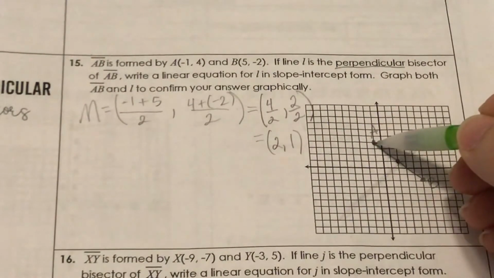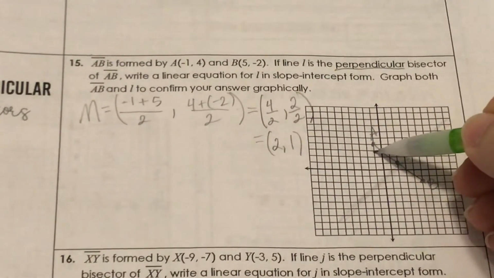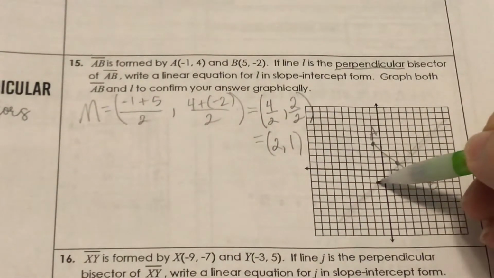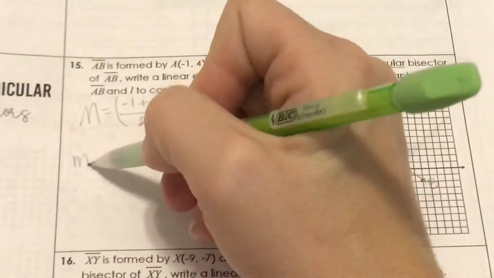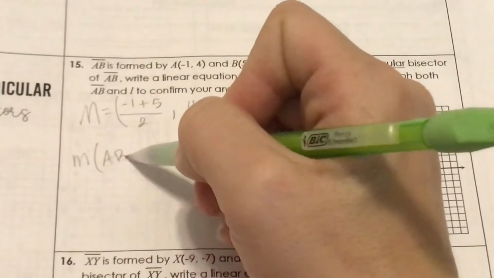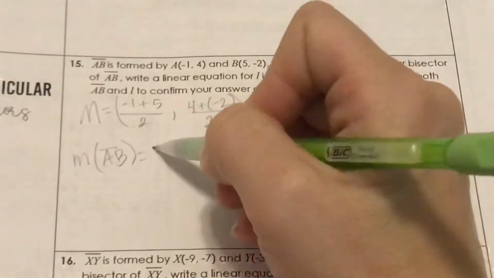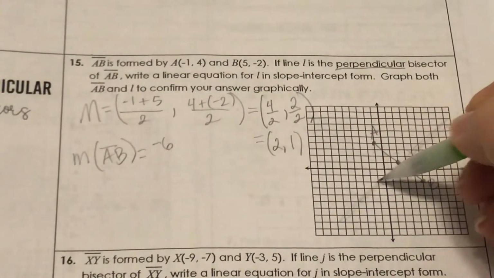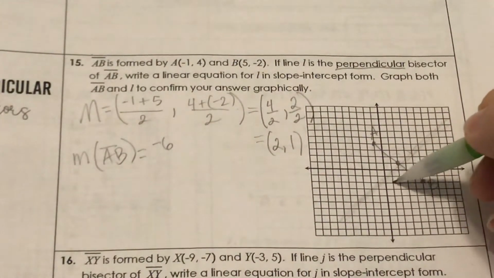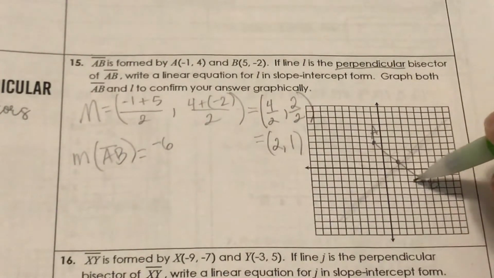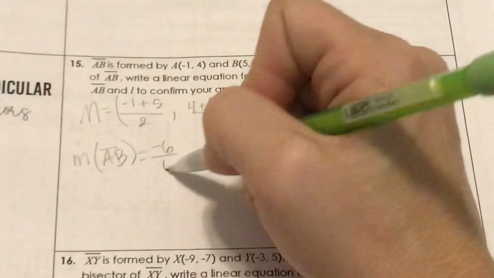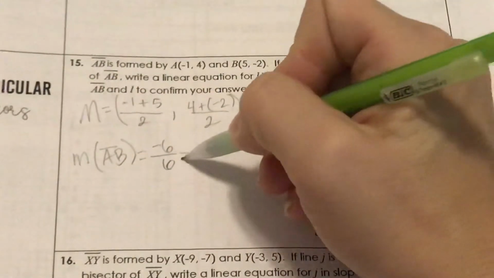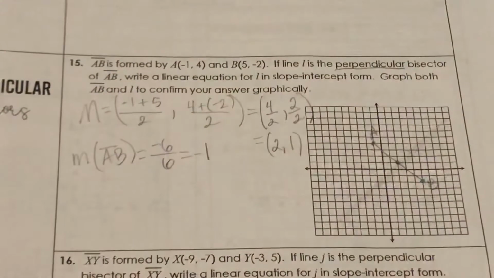I'm going to use rise over run, and we're going to count down 1, 2, 3, 4, 5, 6. So the slope of segment AB: -6, because I'm going down, that's a negative movement. And then going to the right is positive, 1, 2, 3, 4, 5, 6. So the slope of this line is -6 over 6. That can simplify to -1.